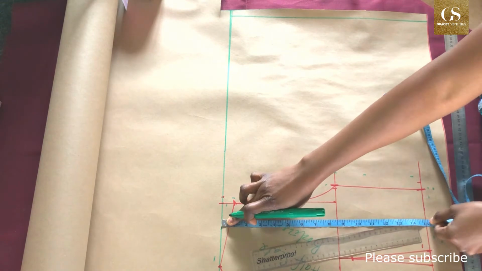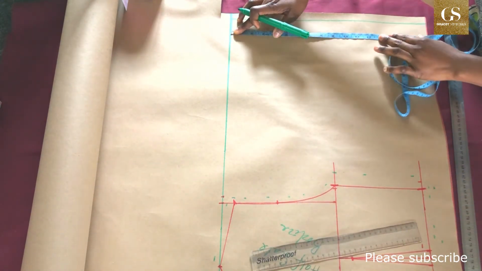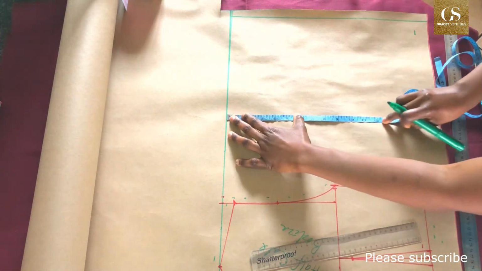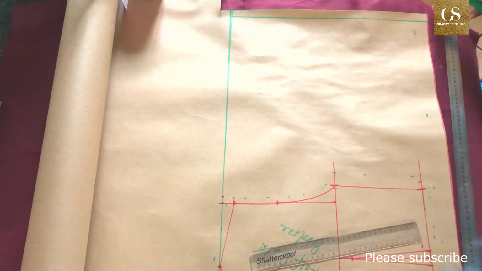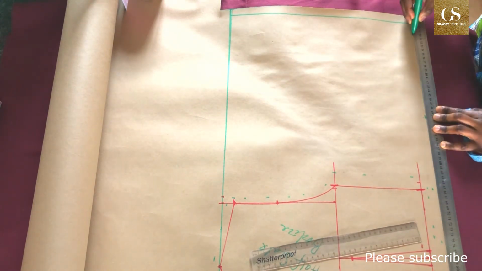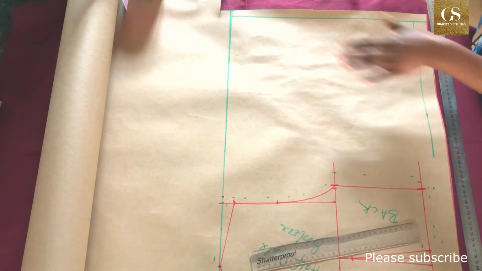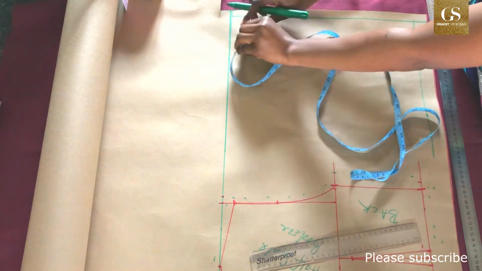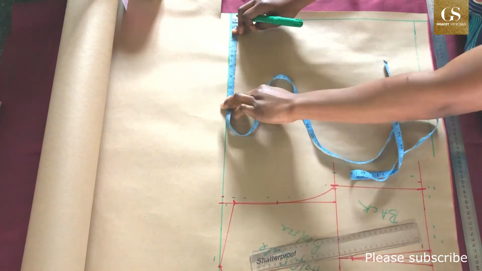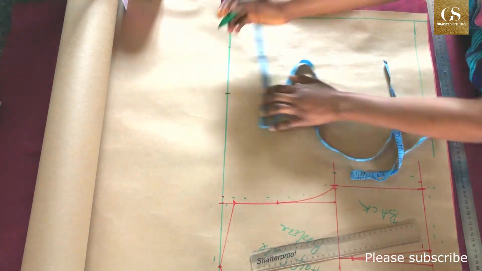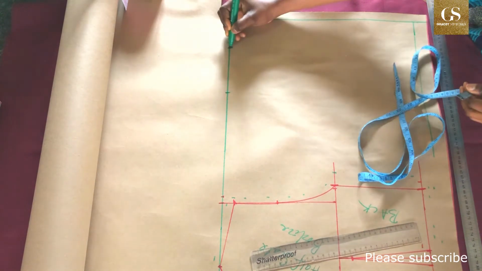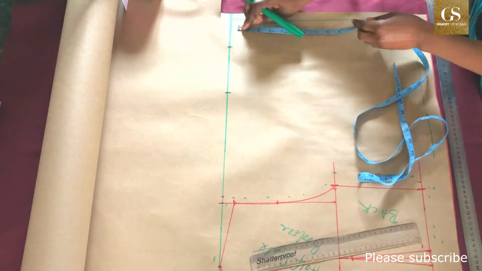Now I'm going to start off by measuring my front waist length. From my shoulder to my front waist is 16, and that is what I'm marking there, and I'm going to draw it into a straight line. The next thing I'm going to do is to create my neck width and my shoulder line. I'm using a neck width of 3 inches and my shoulder line of 7.5 inches.